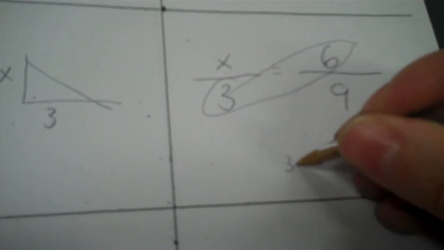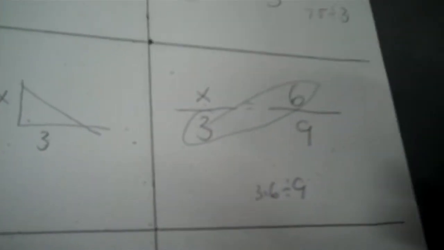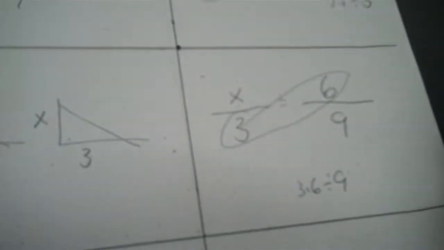Okay, next problem. X and 3, I pair them up, and then X is similar to 6, and 3 is similar to 9. Now, you can take 3 times 6 and divide it by 9. You can also think of 3 times 3 being 9, and what times 3 would be 6, okay? So, it would be 2.